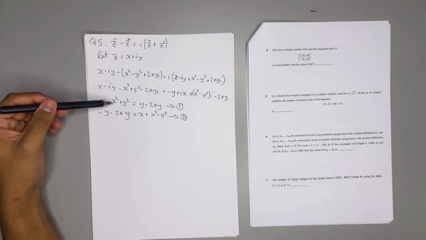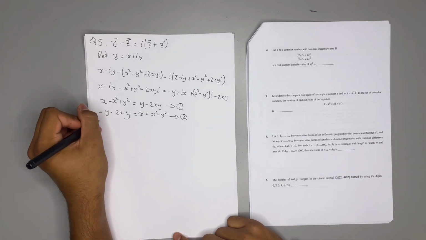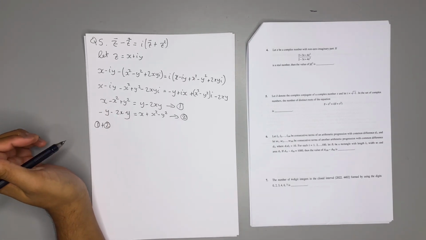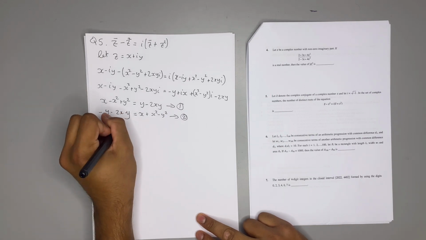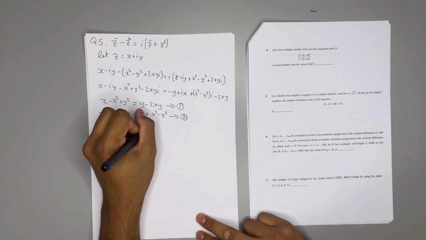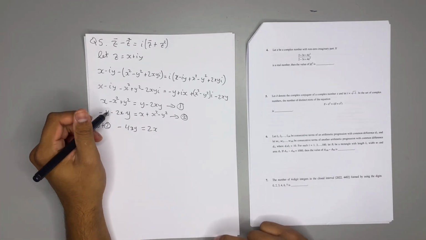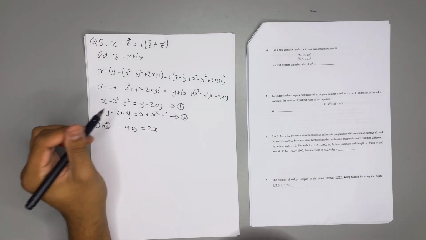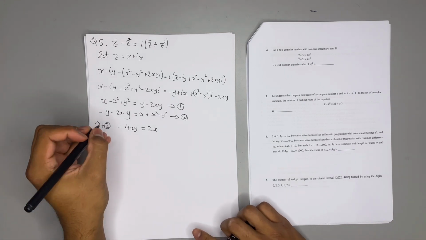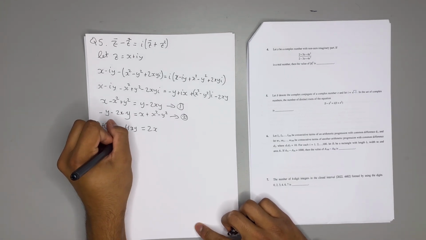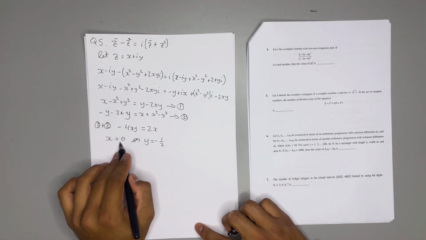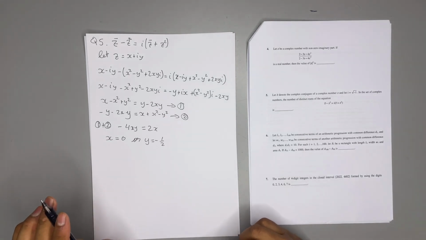By monitoring both of these equations, most suitable thing to do would be 1 plus 2, equation 1 added onto equation number 2, should then give me negative 4xy equals to 2x. Correct, that gone, that gone. 2x, correct. Therefore, x equals to 0 or y equals to negative 1 upon 2.